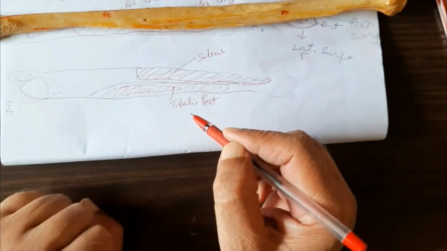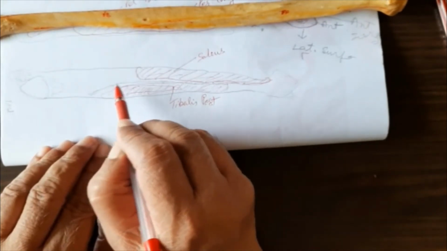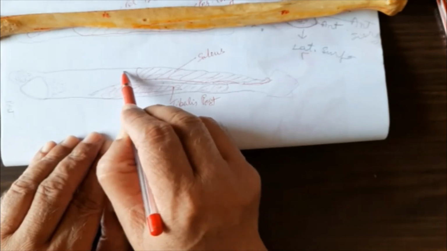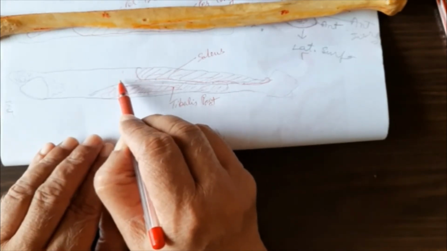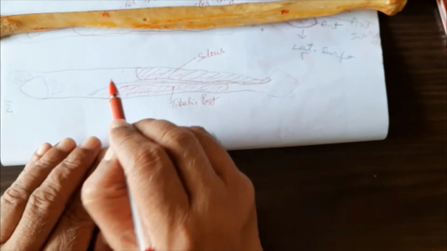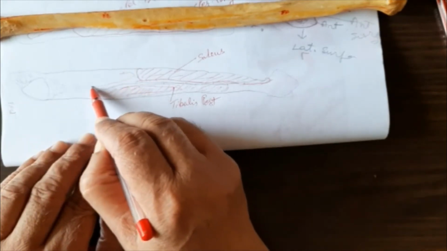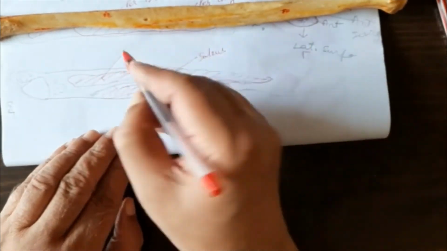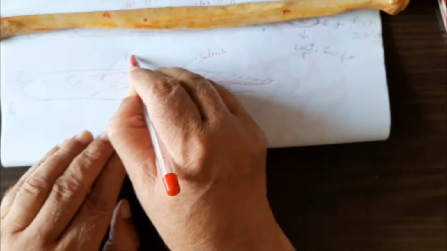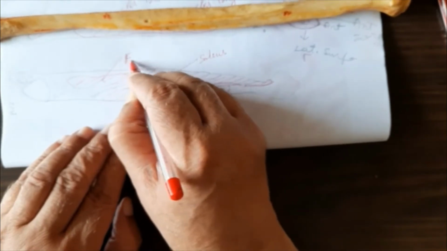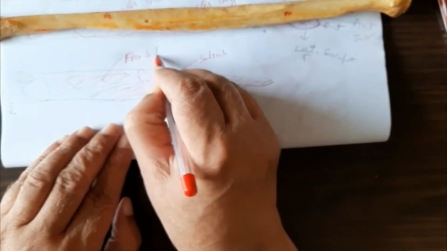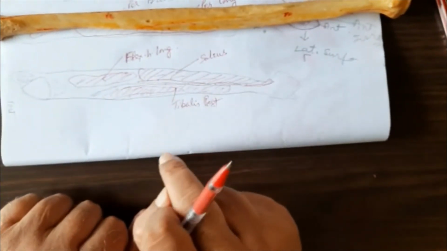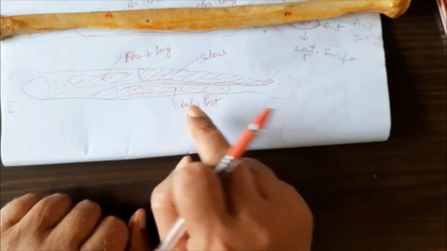Now from the lower 3/4, there will be another muscle, and this muscle is called extensor hallucis longus. Sorry, not extensor, I am sorry, it is the flexor hallucis longus, in the lower part on the posterior surface, because this posterior surface is also known as the flexor surface.